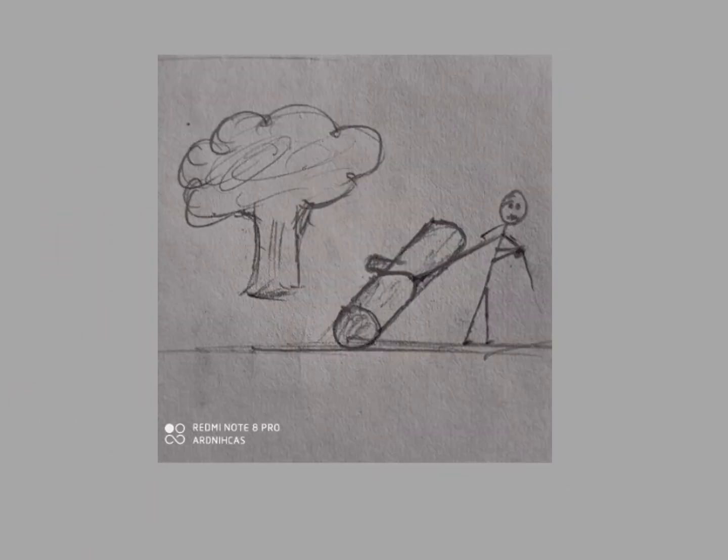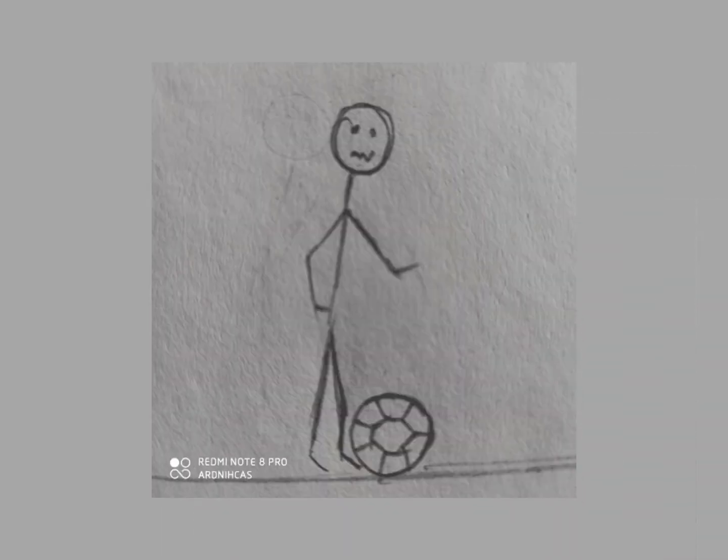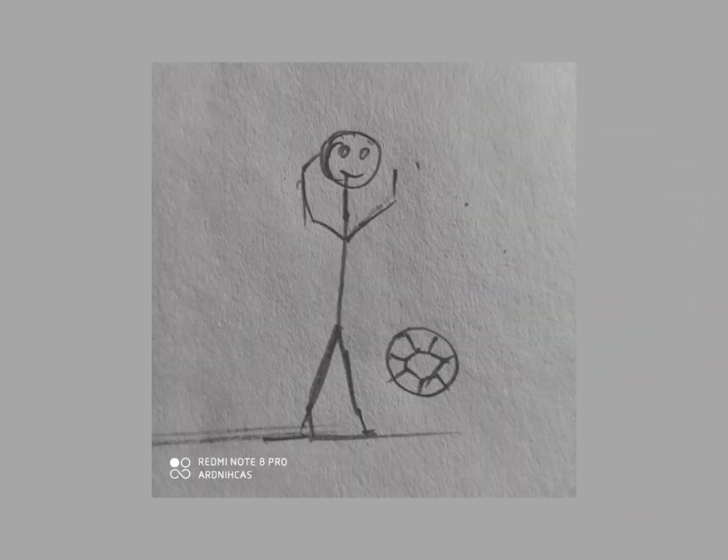So how is he able to achieve that again? In the third picture, we see this person dragging a wooden log with the help of a rope here. In the fourth one, we see this person kicking a ball.